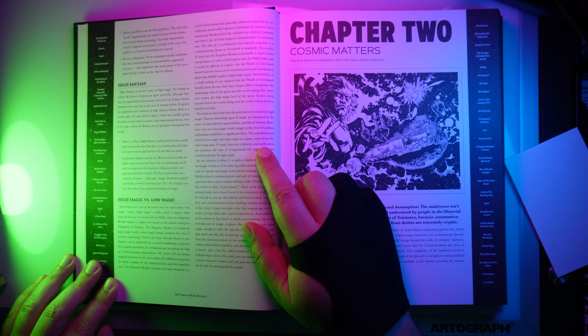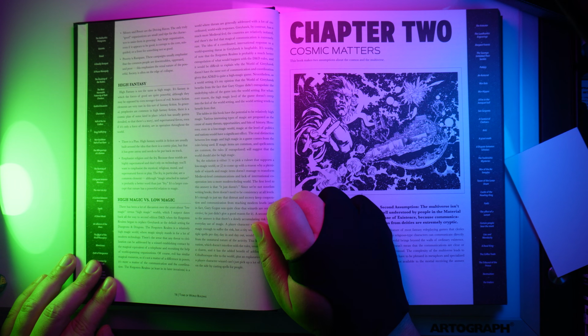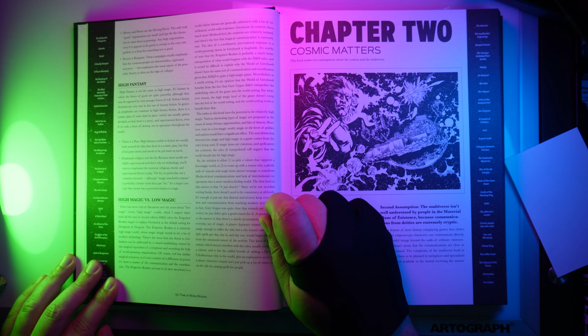It's worthy of note that the Forgotten Realms is probably a much better extrapolation of what would happen with the D&D rules, and it would be difficult to explain why the world of Greyhawk doesn't have the same sort of communication and coordination, given that AD&D is quite a high magic game. Nevertheless, as a world setting, it's my opinion that the world of Greyhawk benefits from the fact that Gary Gygax didn't extrapolate the underlying rules of the game into the world setting. For whatever reason, the high magic level of the game doesn't creep into the feel of the world setting, and the world setting tends to benefit from that.